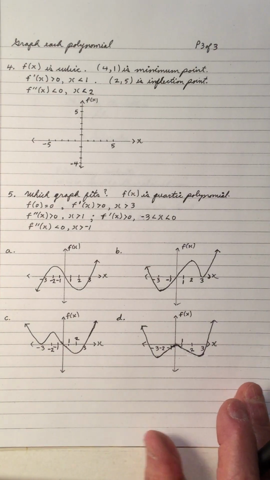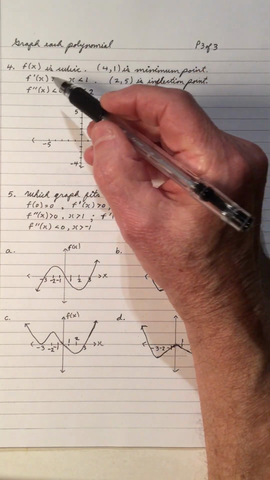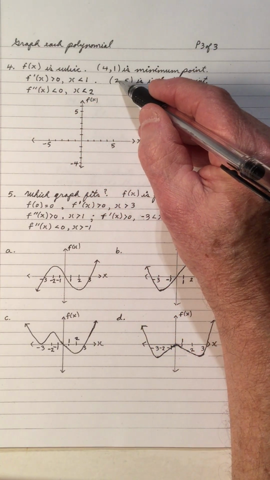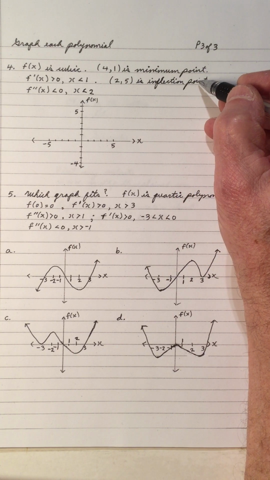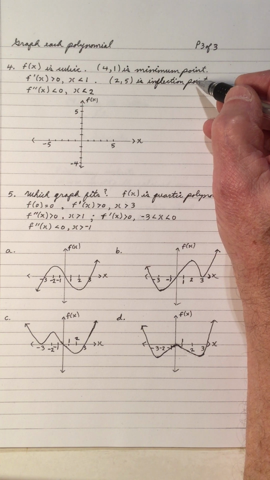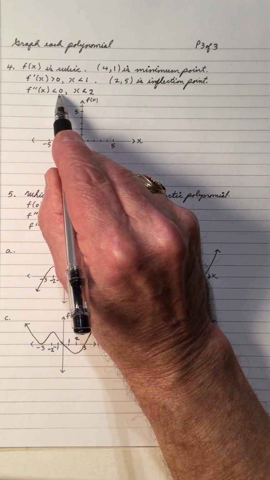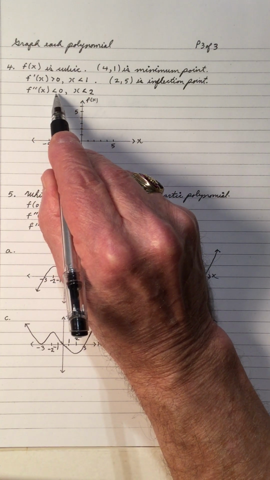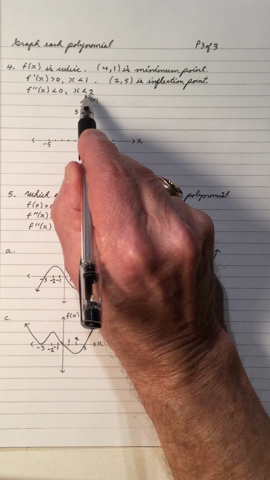Number 4. Again, f of x is a cubic, and we have (1, 4) as a minimum point. F prime of x is greater than 0 when x is less than 1. And (2, 5) is an inflection point. That means a concavity point: on one side it's opening upward, on the other side it's opening downward. We'll find out as we get more information. And f double prime of x is less than 0 when x is less than 2. So concavity is negative, which means it opens downward when x is less than 2.